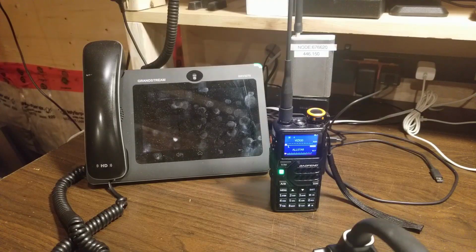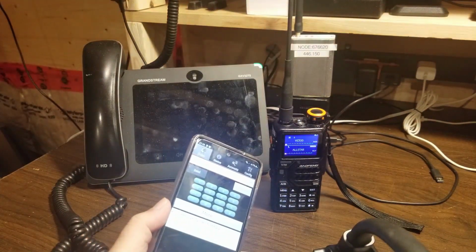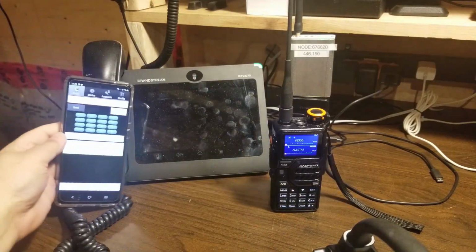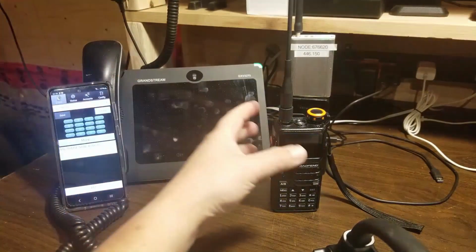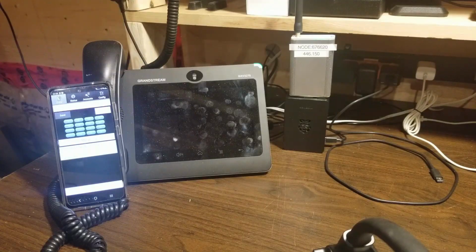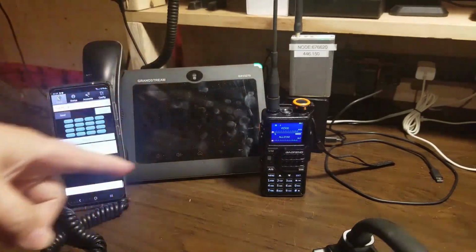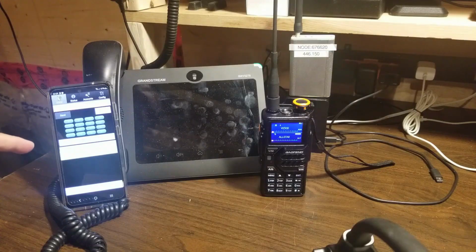Hello, testing. 1, 2, 3, 4. The cell phone was able to trigger and communicate with the RF. Let's check the connectivity from RF to my cell phone. This is a test. 1, 2, 3, 4. The RF radio was able to talk to my cell phone through the All-Star, of course.